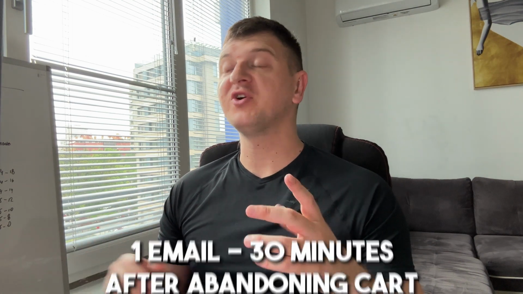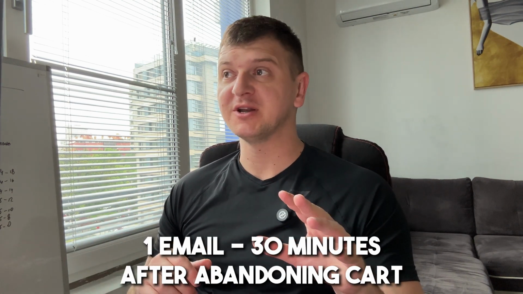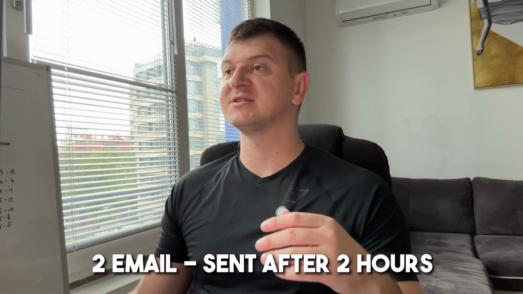Then when it comes to the abandoned cart email flow, this is how we have structured the abandoned cart flow for this client. The first email gets sent after 30 minutes of them abandoning their cart, and it serves just as a reminder that they left something in their cart that they can go back and complete their purchase. The second email gets sent after 2 hours, and you would notice that with the abandoned cart flows, we send the emails a lot more frequently than the welcome series.